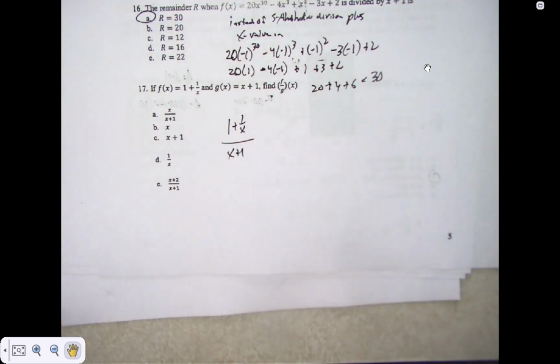And the last one I'm going to do, and then I'm going to stop so I can get ready for my next class. If f of x equals 1 plus 1 over x and g of x is x plus 1, find f over g. It's literally f divided by g. It's 1 plus 1 over x divided by x plus 1, which is not going to be an answer choice. It's just not going to happen.